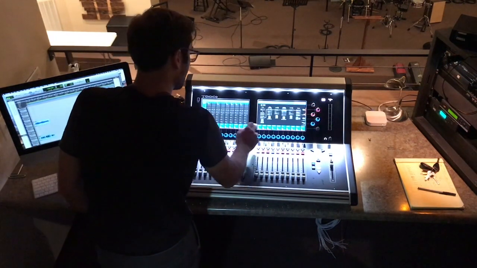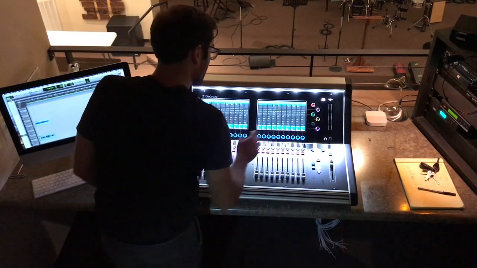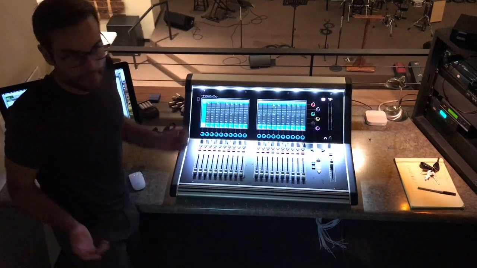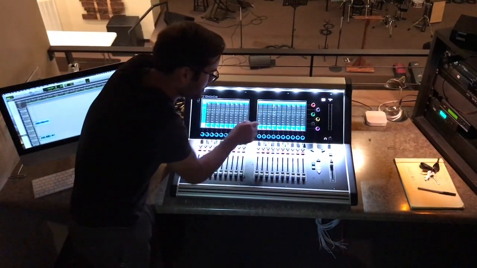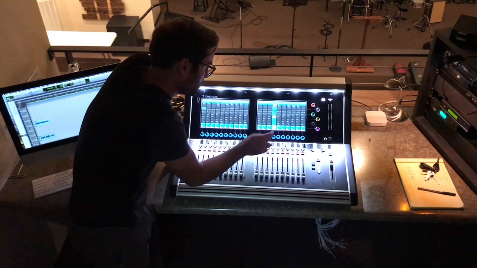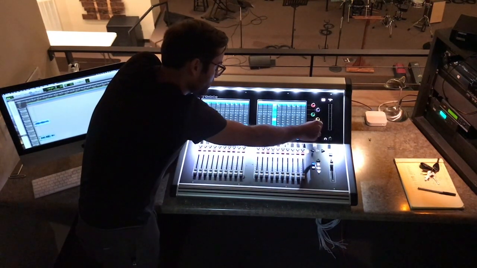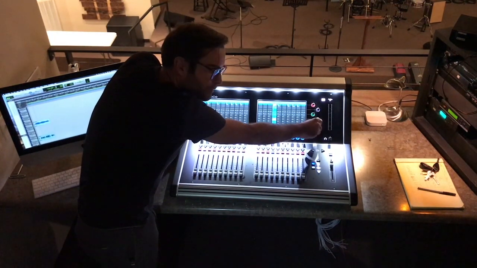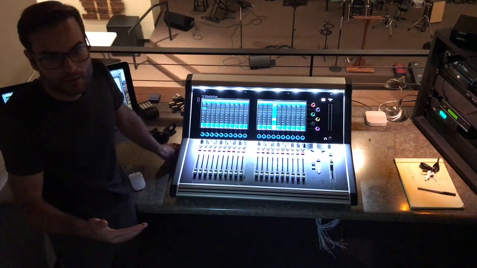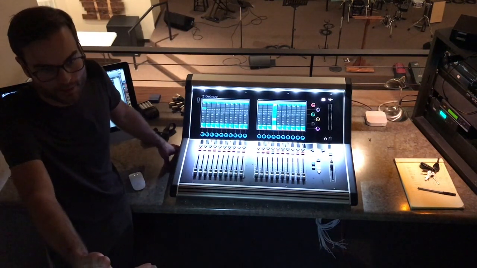So we got the guitar coming back through, and let's route that to our floor monitor. Again, these are our auxes. So we would choose monitor 1. And then this purple knob here becomes the auxiliary send, and then it goes to an auxiliary master.